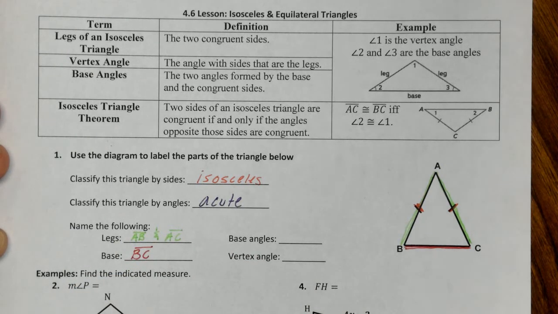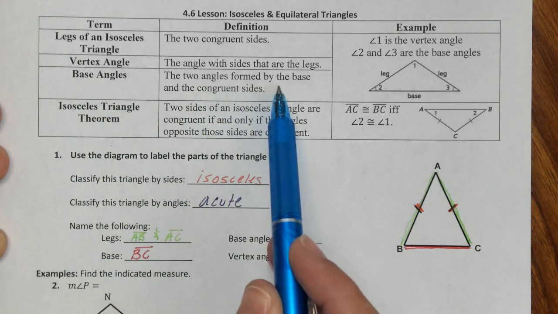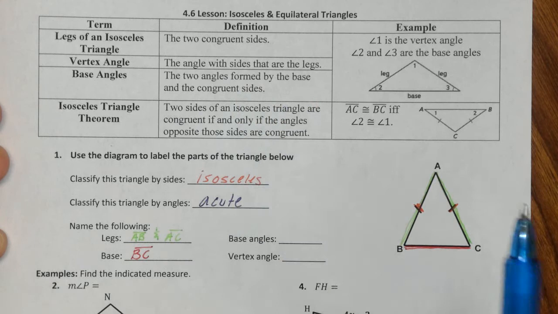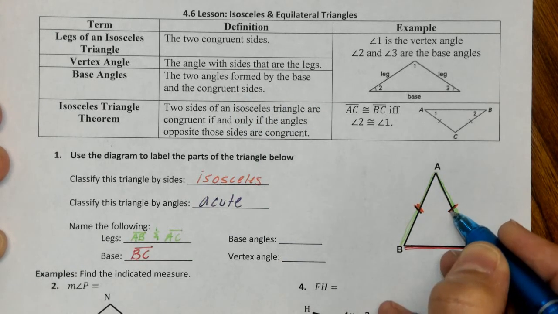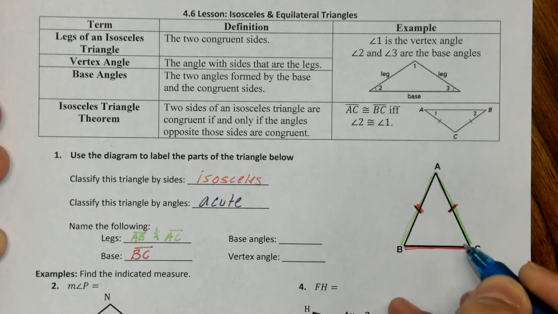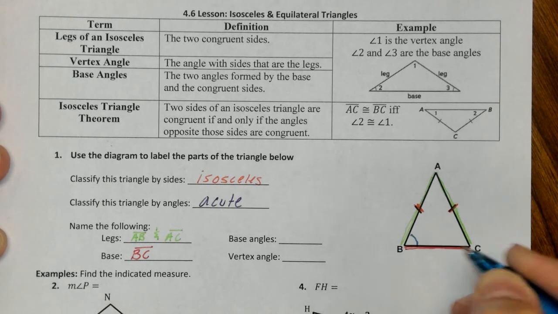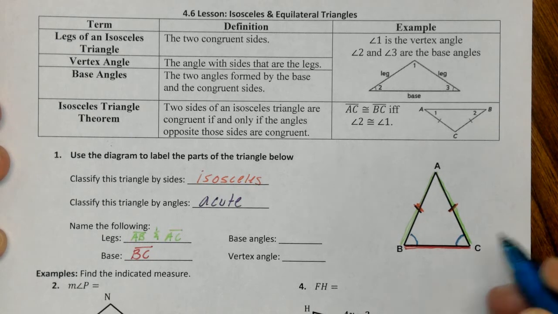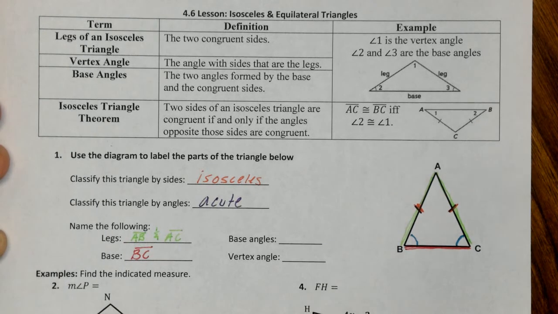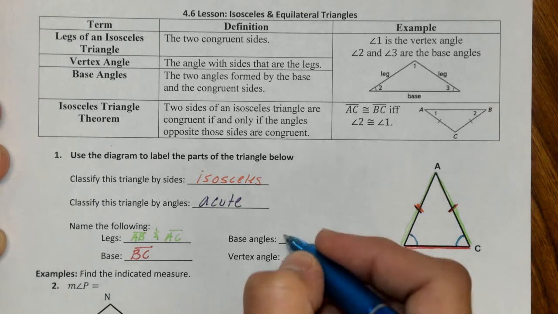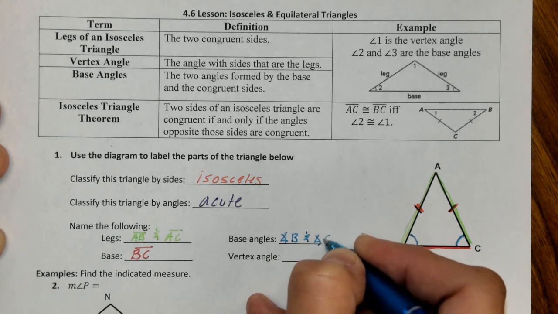We talk about the angles. We go up here to base angles. These are the two angles formed by the base and the congruent sides. So these are actually what I like to call across from the congruent sides. With an isosceles triangle, a good thing to remember is your base angles are going to be congruent, and the congruent angles are across the triangle from the congruent sides. So your base angles will be angle B and angle C in this case.